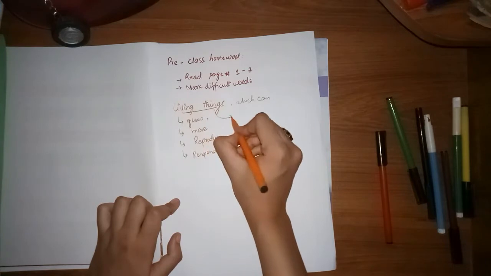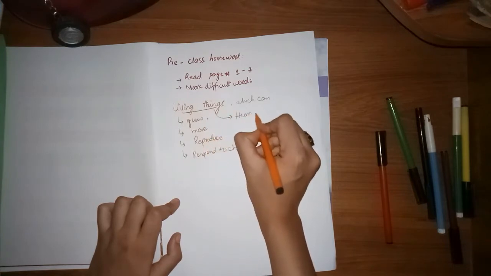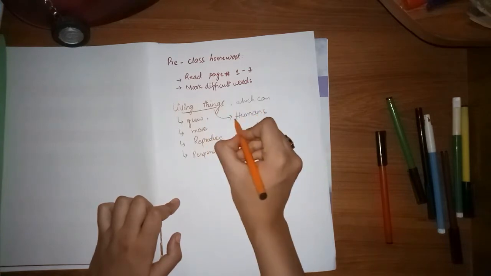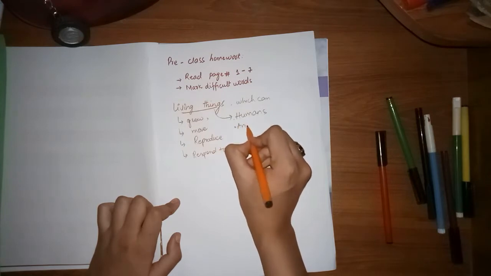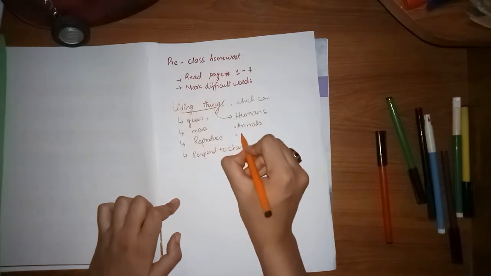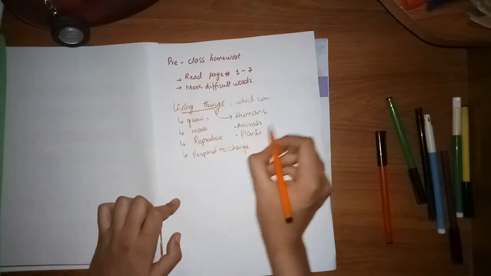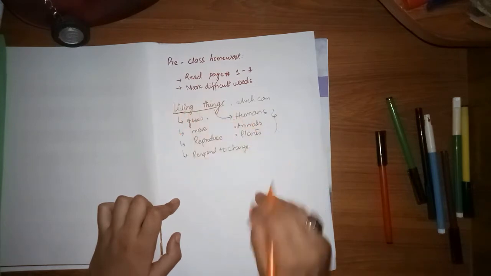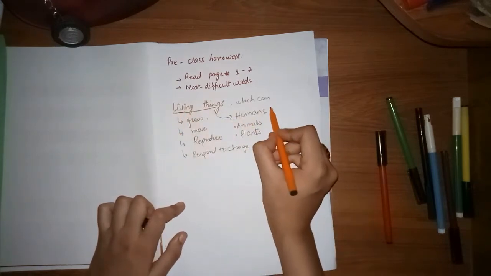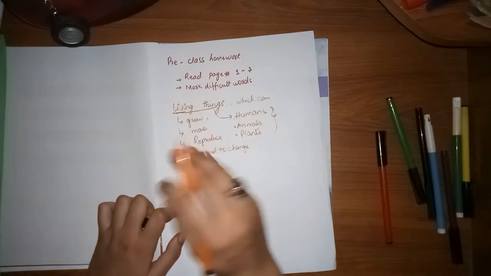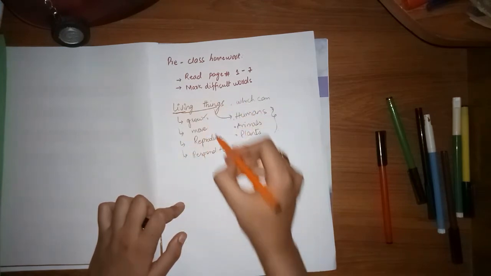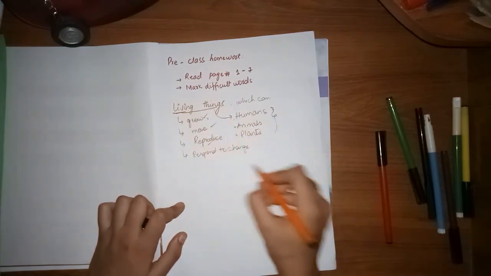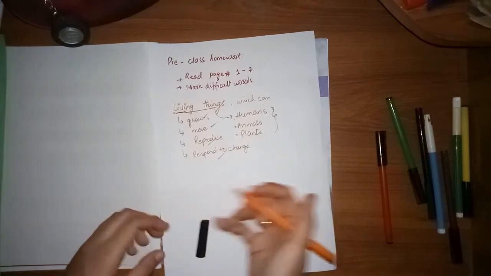Living things include humans like us, animals, and plants. These all come under the umbrella of living things because we all, humans, plants and animals, can grow, can move, can reproduce and can respond to change.